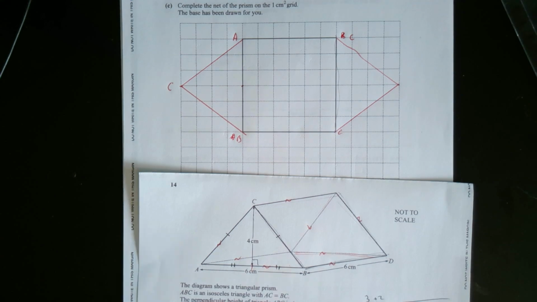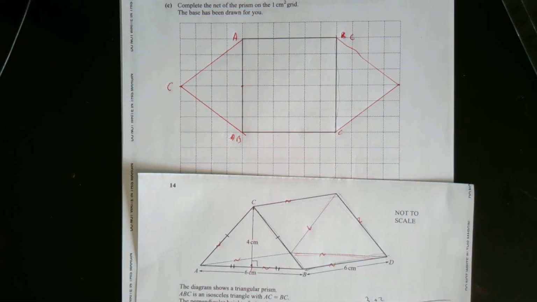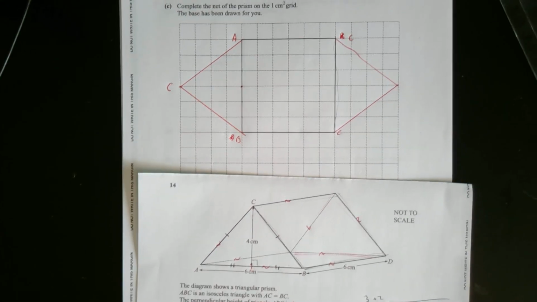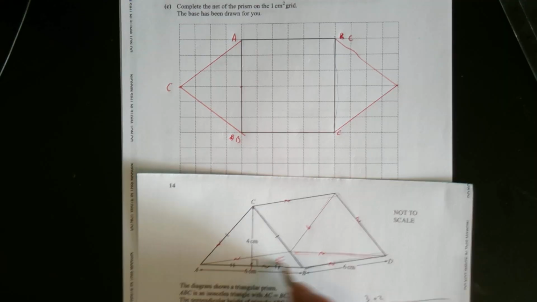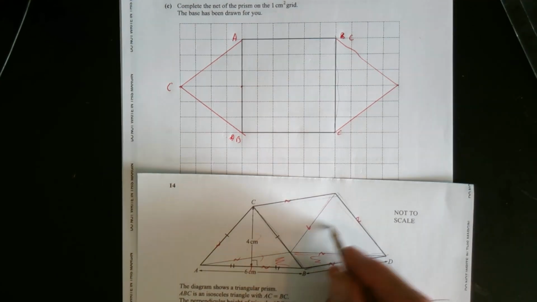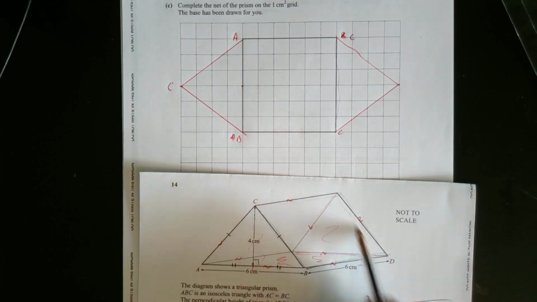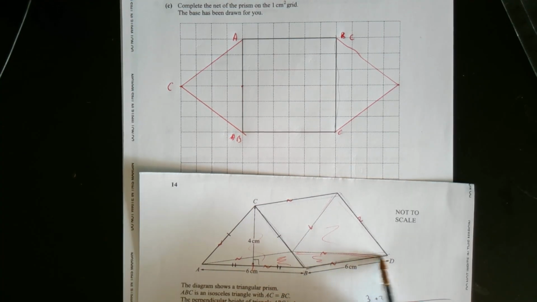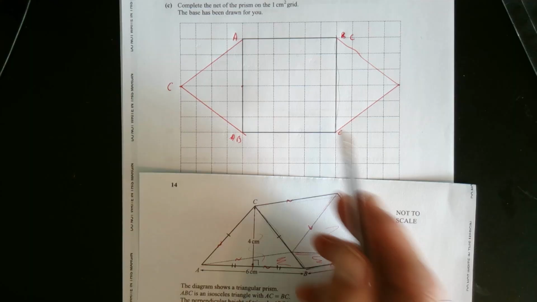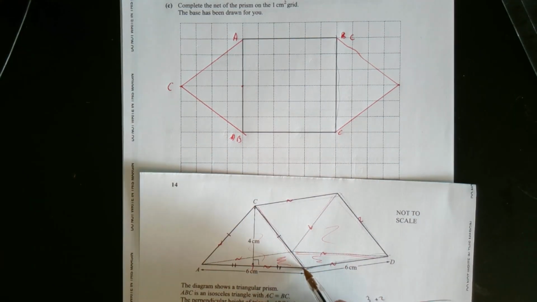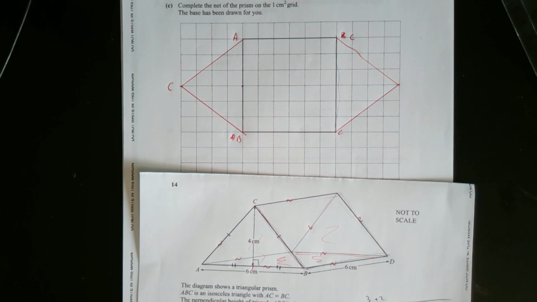So far so good, a bit wonky there, you won't lose a mark for that, but you can see you know what you're doing. So what I've got now, I've got my base, I've got my front, I've got my back, and I've got to get these 2 sides. Now, once again, these 2 sloping sides have got one length of 6, which just fits in with this length here of 6. And we just calculated this length here is 5, and we need 2 of them. Well, 2 times 5 is 10.